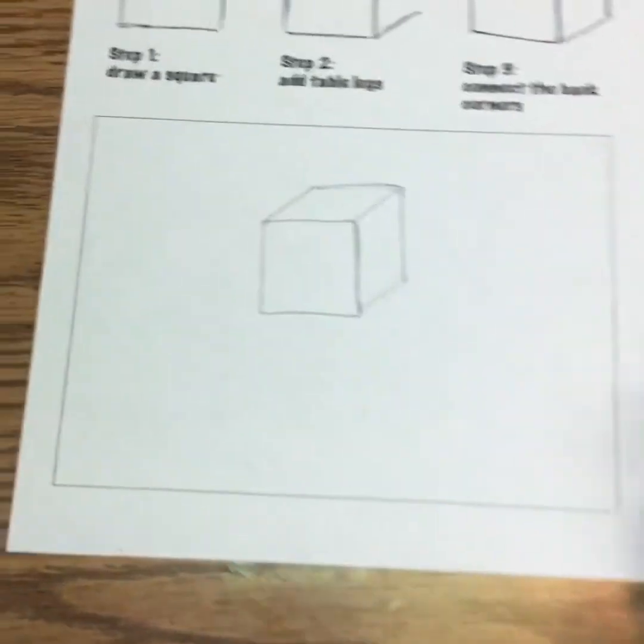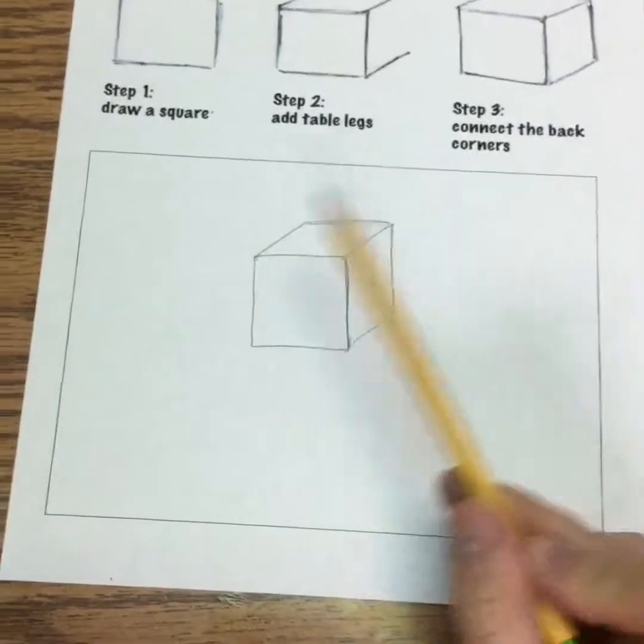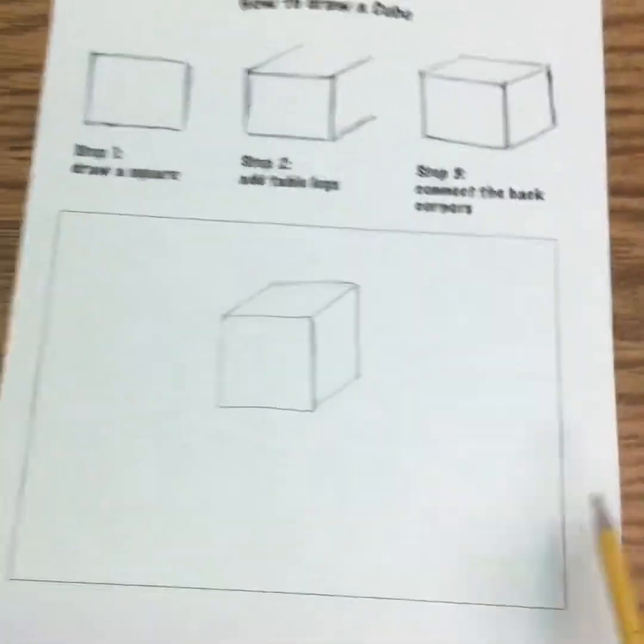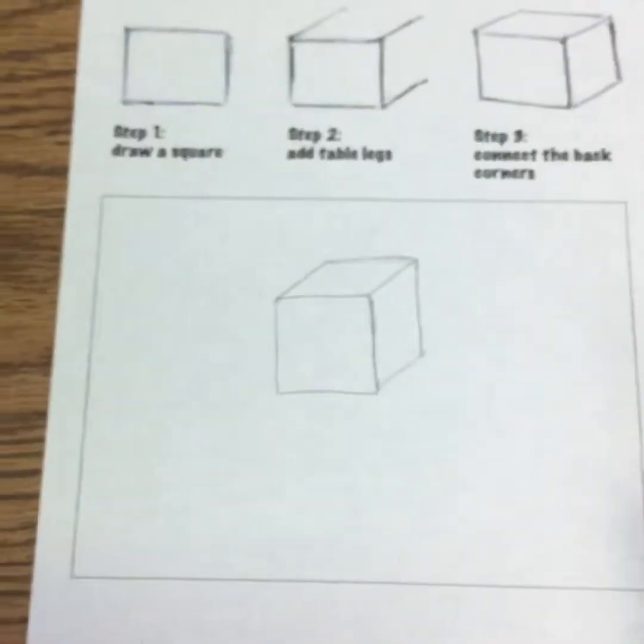All right, so what I want you to do is I want you to give it a try down here. Go ahead and try your first cube, and then we'll practice doing a little bit of shading.